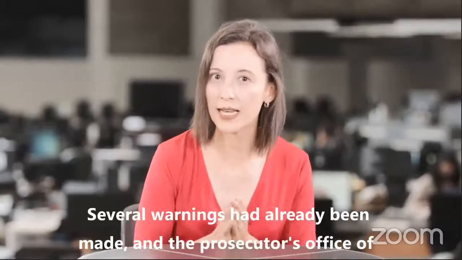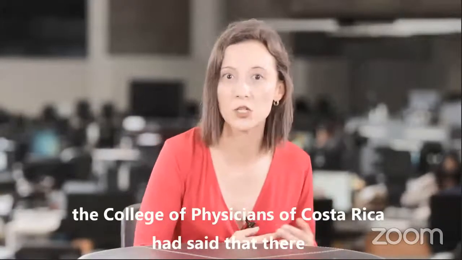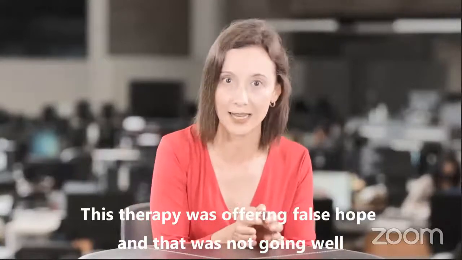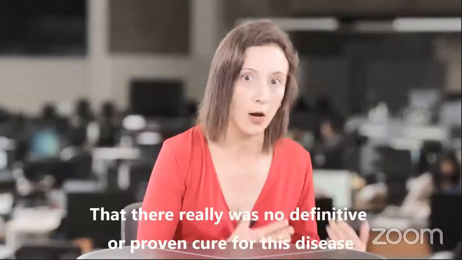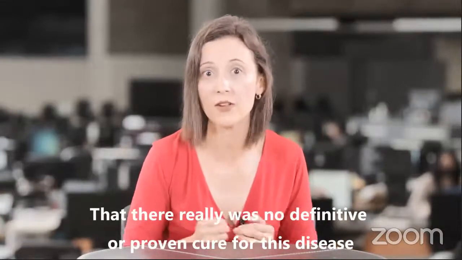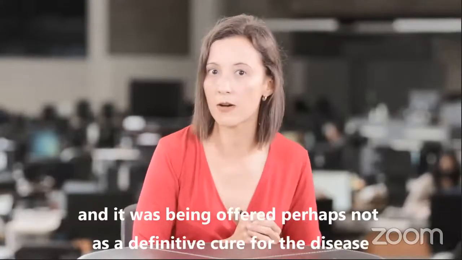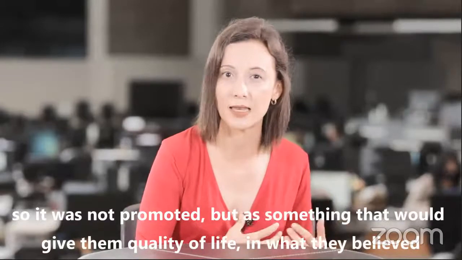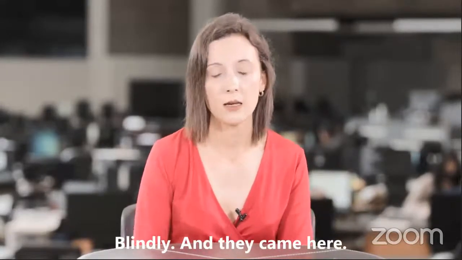Ya se habían hecho varias advertencias. Ya la Fiscalía del Colegio de Médicos de Costa Rica había dicho que había algo que no estaba correcto, que se estaban ofreciendo falsas esperanzas hacia algo que no iba bien, que realmente no había una cura definitiva o probada para esta enfermedad y se estaba ofreciendo, tal vez no como una cura definitiva, así no se promocionaba, pero sí como algo que les iba a dar calidad de vida, en lo que ellos creyeron ciegamente y se venían aquí.